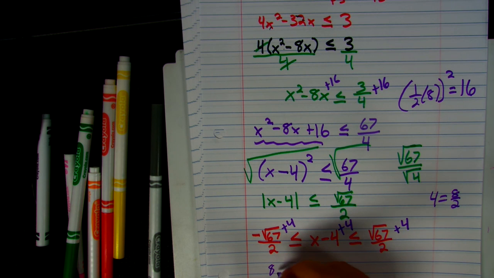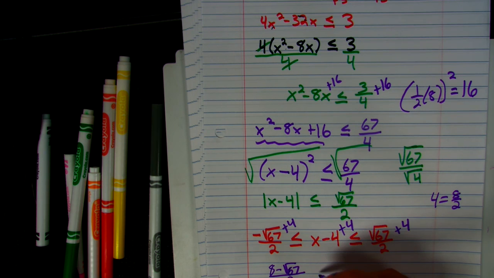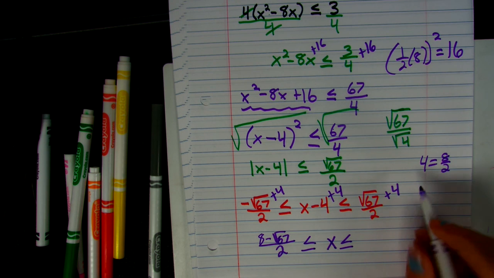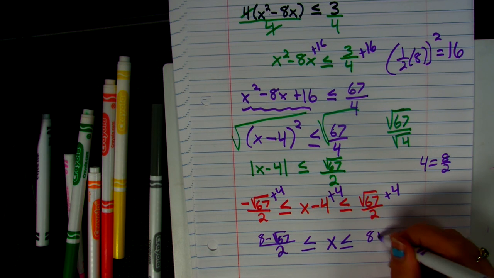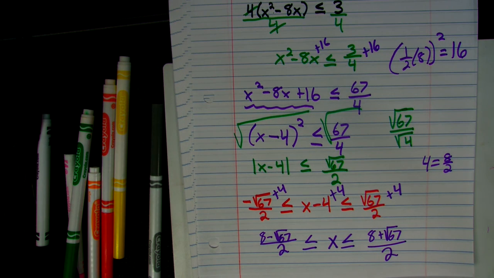And then I get 8 minus the square root of 67 over 2 is less than or equal to x, which is less than or equal to 8 plus the square root of 67 over 2. So I just rewrote it as one fraction.